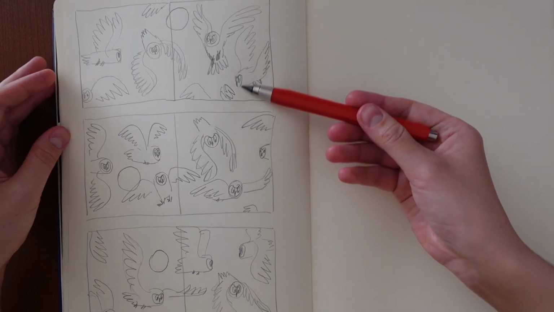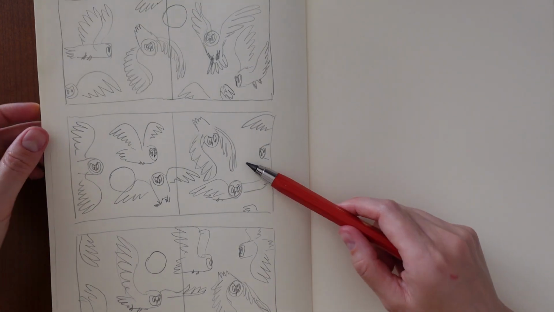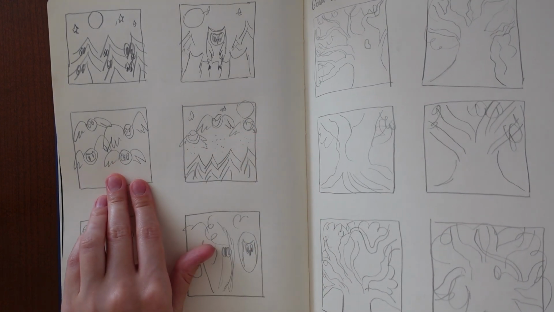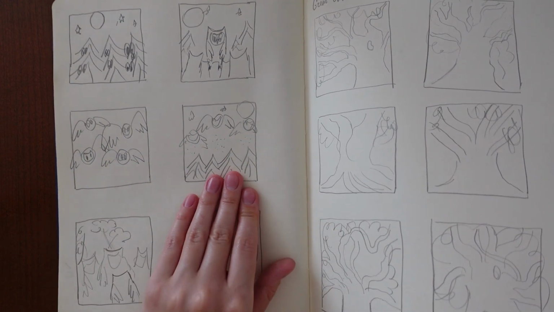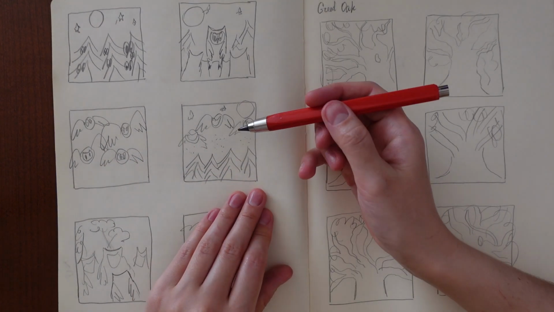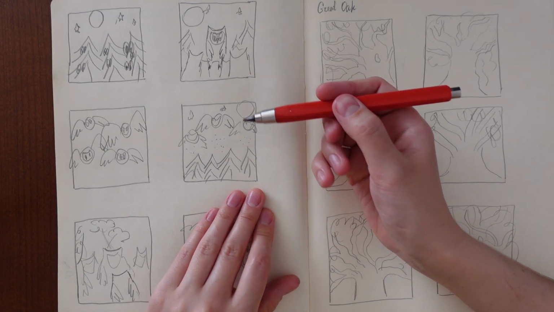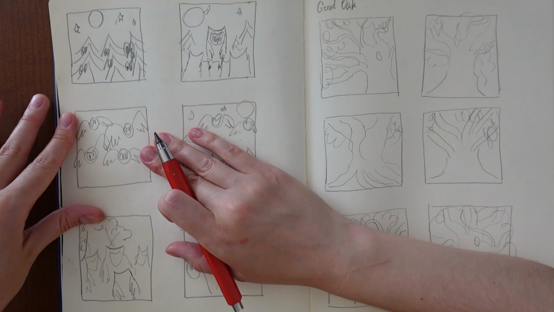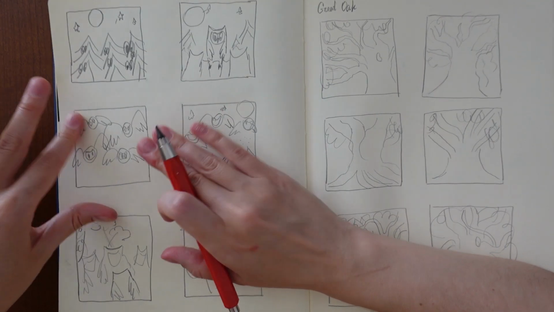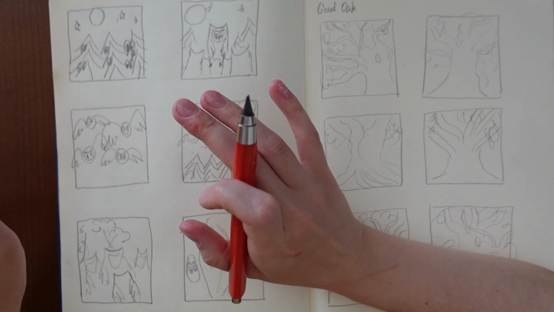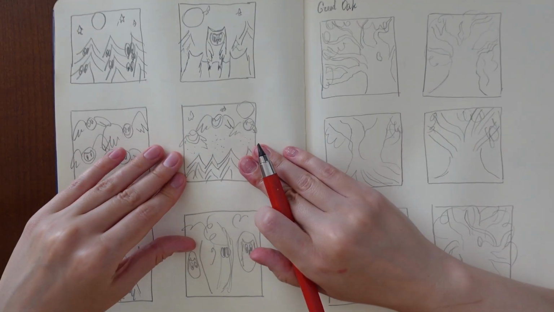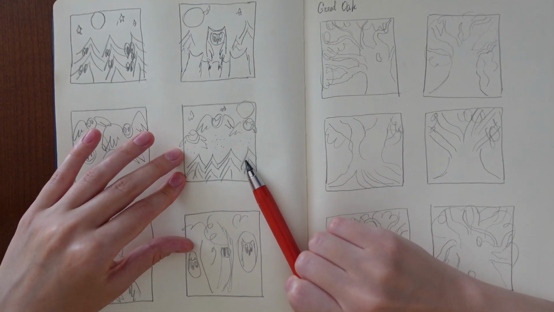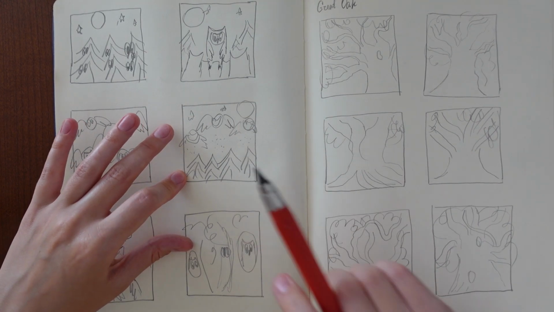So I've got these three sketches of this scene of owls flying in the starry night, and then I have a quite similar scene here. Owls gathering the stardust from the stars, magical stardust that should protect the forest, and here they are sprinkling the stardust on the trees.